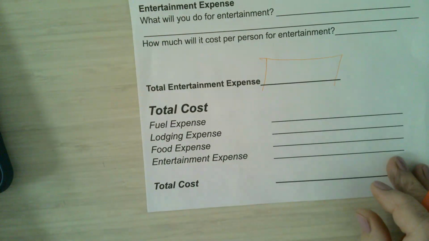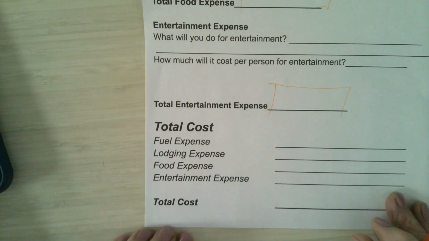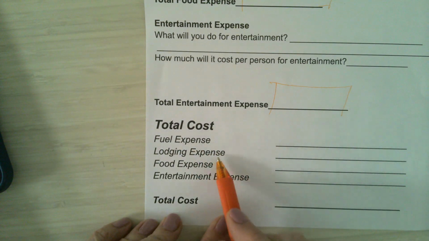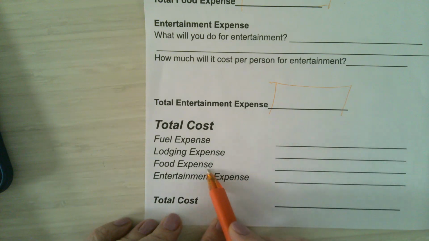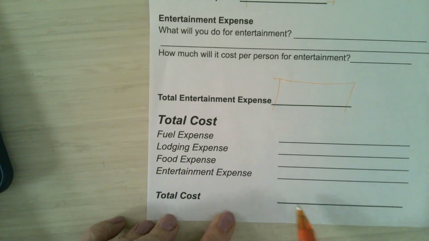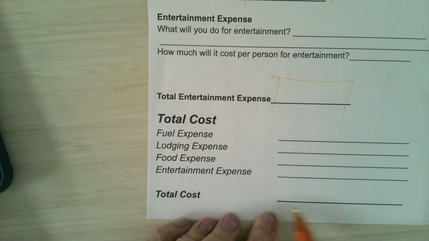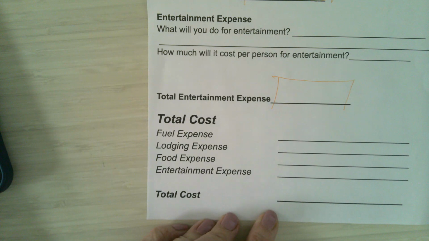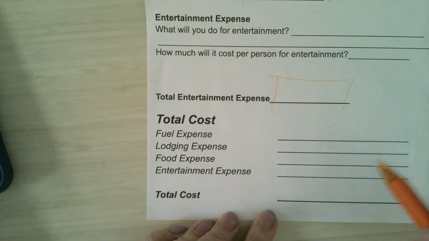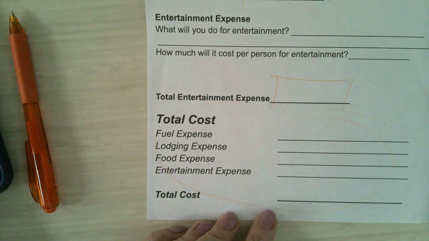Fill those out. Then, at the final, total costs. What was your fuel expense? Write that down. What's your lodging expense? Your food expense and your entertainment expense. Add them all together and then put your final amount on the total cost. Staple this paper to your packet, and this is worth 20 points. You will use this information to create your slide on Monday or Tuesday, and your project is done.